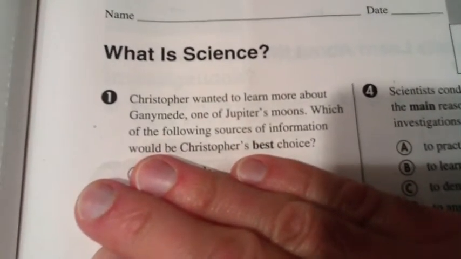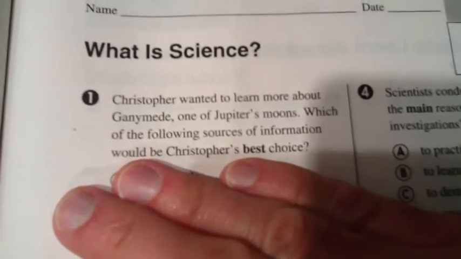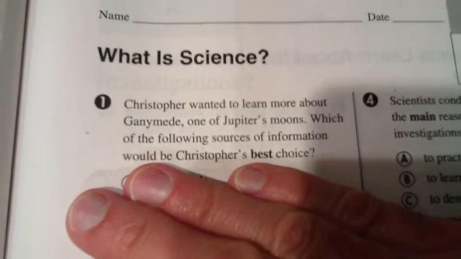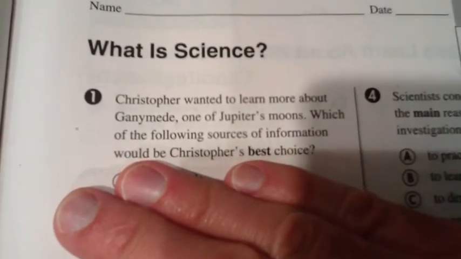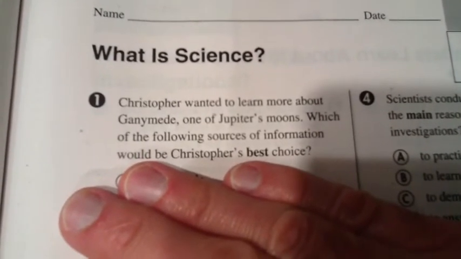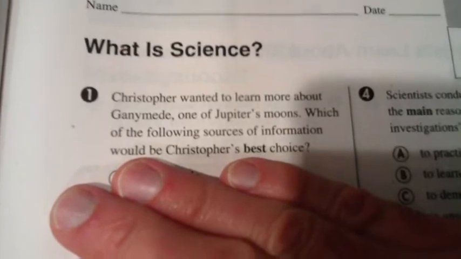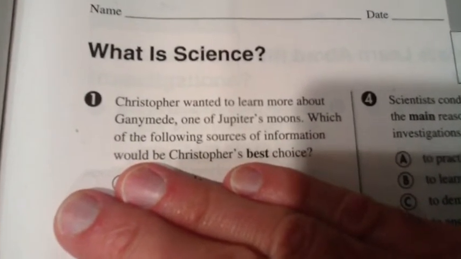And the next step is going to be reading and restating the question. So I'm going to read the question. Christopher wanted to learn more about Ganymede, one of Jupiter's moons. Now, I don't even know how to pronounce that correctly. So I'm just going to ignore it at this point and restate it, saying Christopher wanted to learn more about one of Jupiter's moons. Which of the following sources of information would be Christopher's best choice?